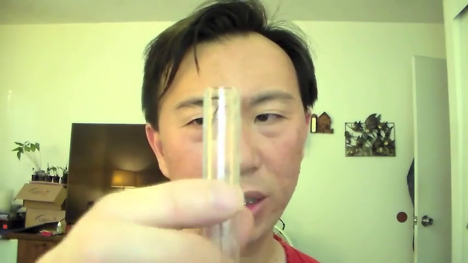So, test tube 7. You can smell what it's like. Okay, so test tube 7 smells very minty, kind of like Ben Gay. Yeah, it's got that really minty flavor.